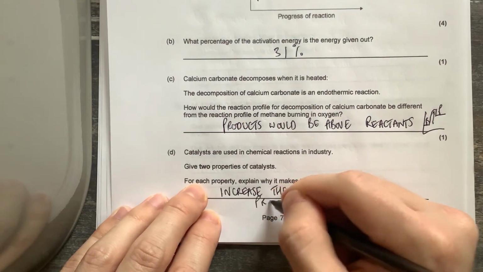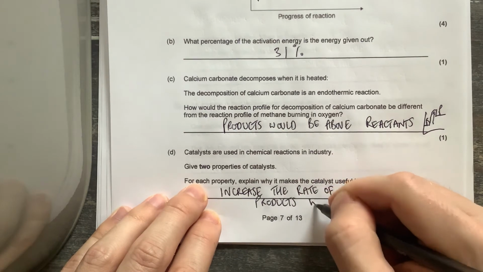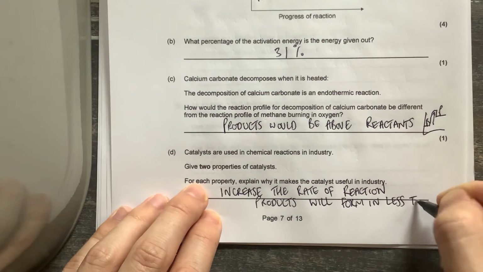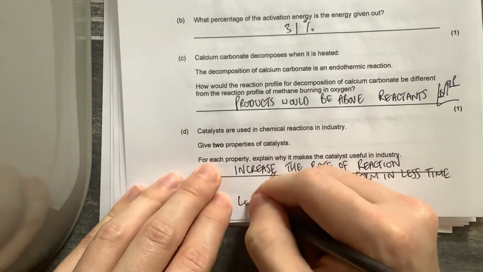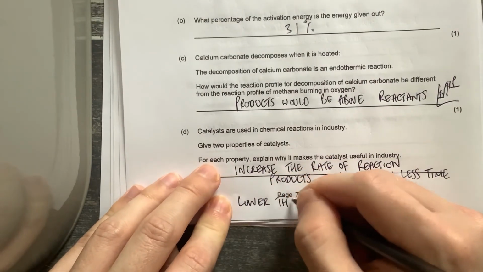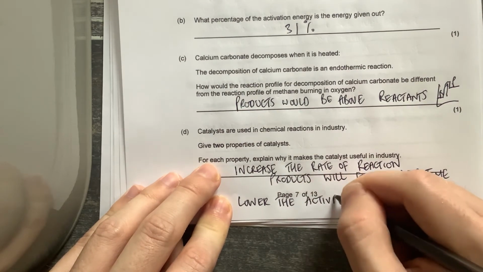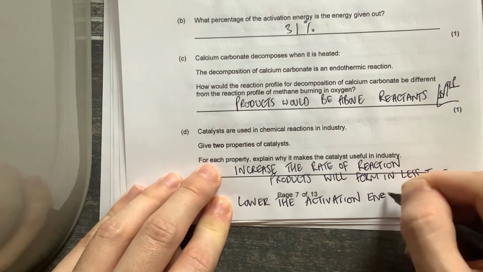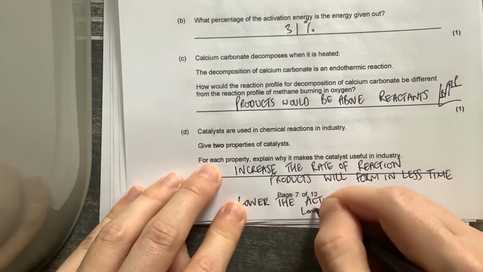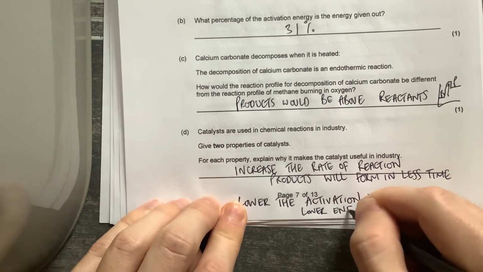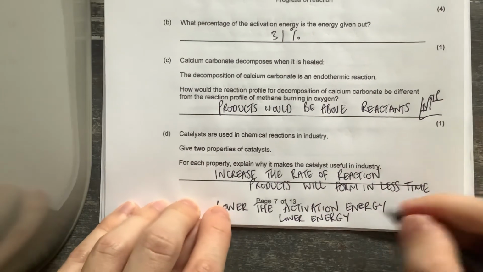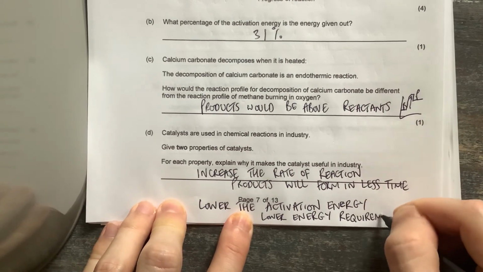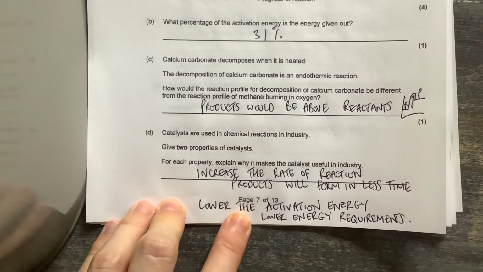So basically products will form in less time, and they lower the activation energy. And that's a good thing, because then that means you're lowering your energy requirements. And therefore, it'll cost you less money if you run a business where you're going to make products. Okay?